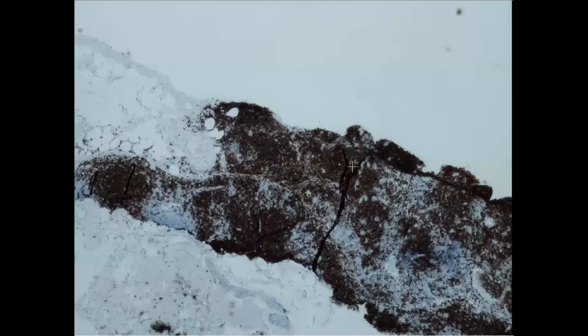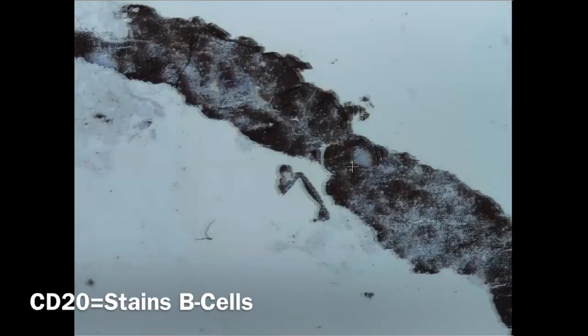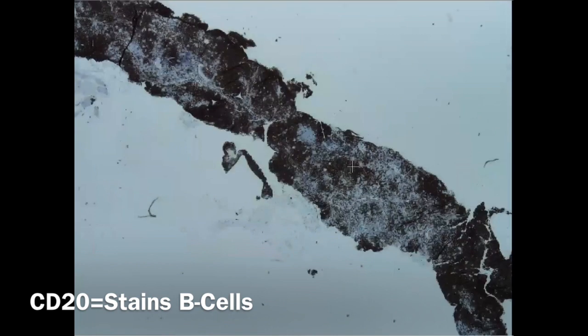I like to see the stains from a low power to see the whole tissue. So I will start classically by testing whether we have any B cells, because as we know, the Hodgkin lymphoma is a monoclonal lymphoid neoplasm derived from the B cells.